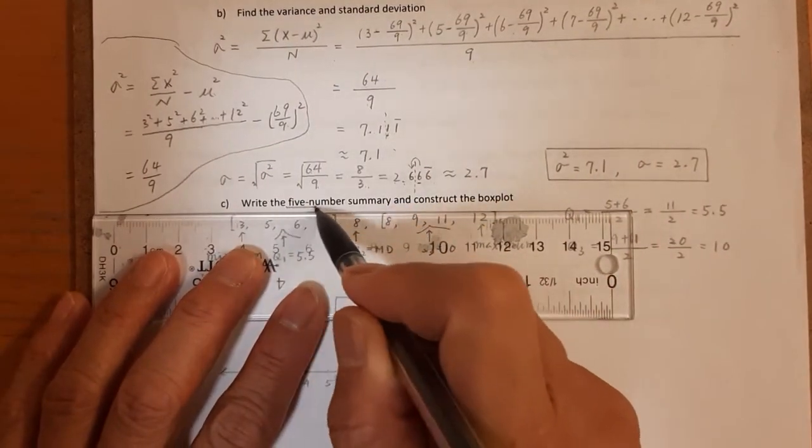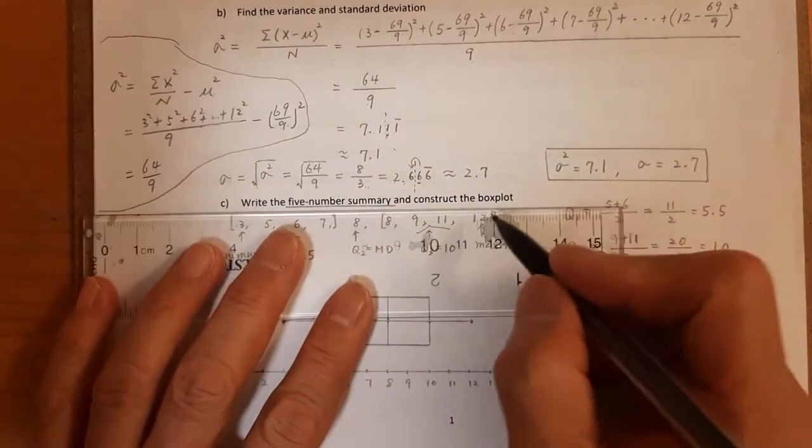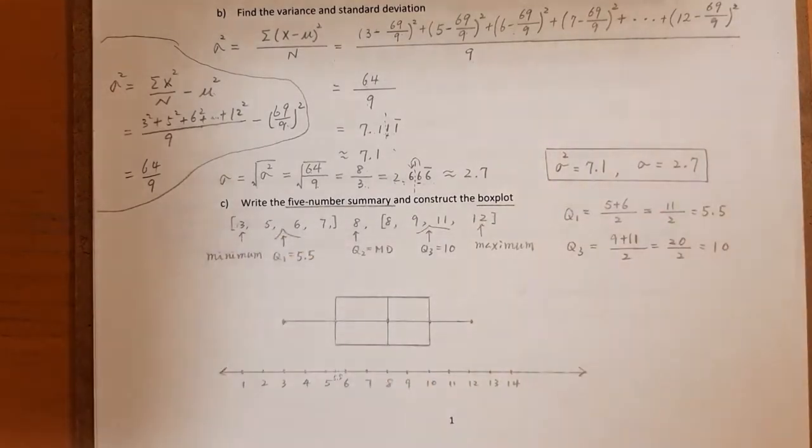What is a 5-number summary? And construct a box plot. Now, what is a box plot?